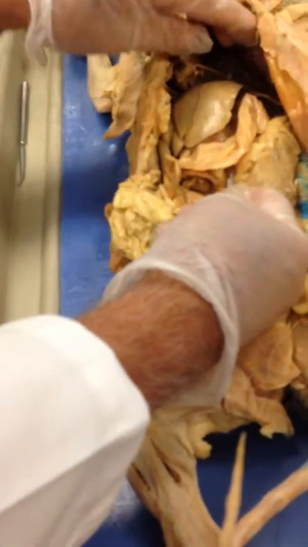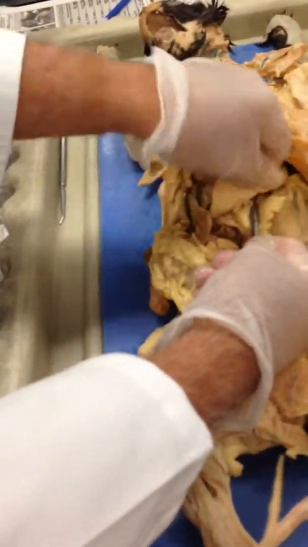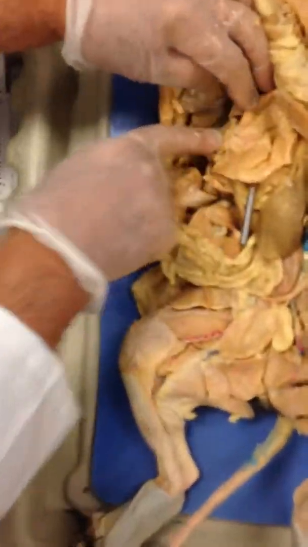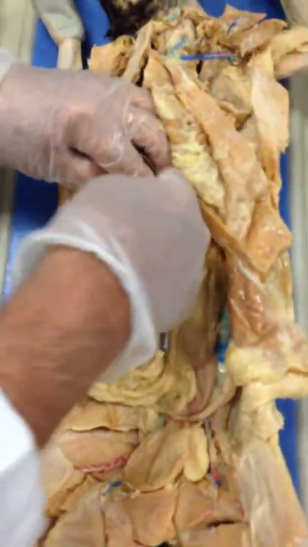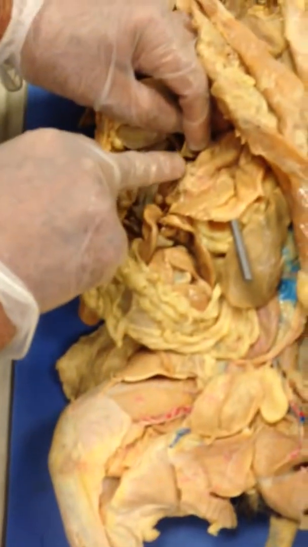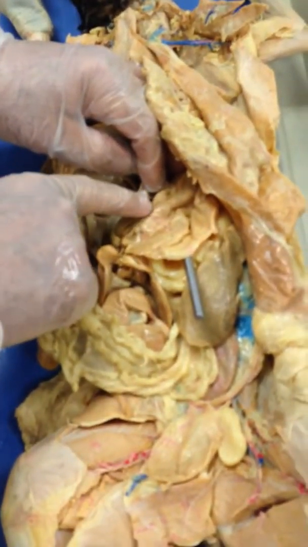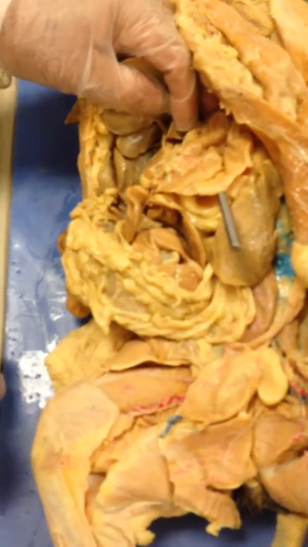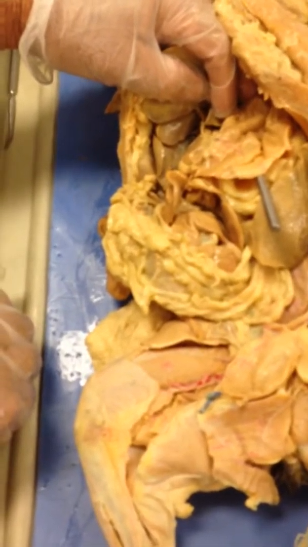So anyhow, this is the stomach. It has a small curvature on this side. It's like this, just a small acute angle right here. That's the lesser curvature. And it has this membrane attached to it, which attaches it to the liver, so that's the lesser omentum.